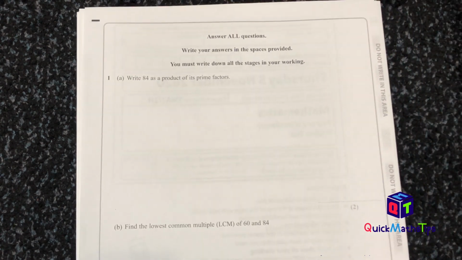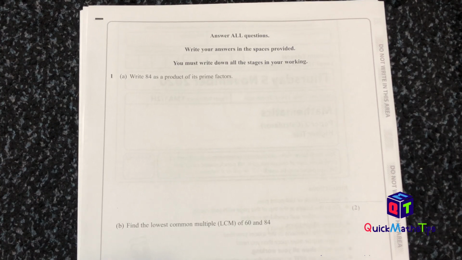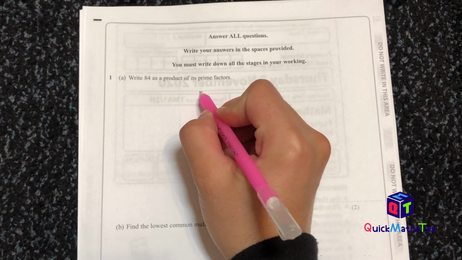Okay? So, let's look at the first question. The first question says, write 84 as a product of its prime factors. Okay, so I'm going to make a prime factor tree.